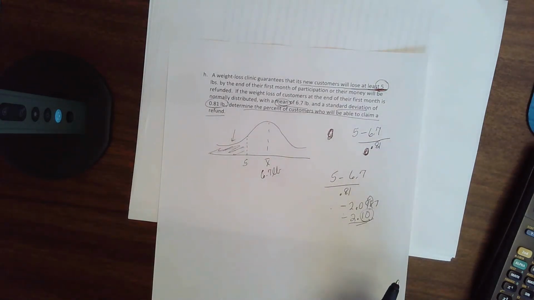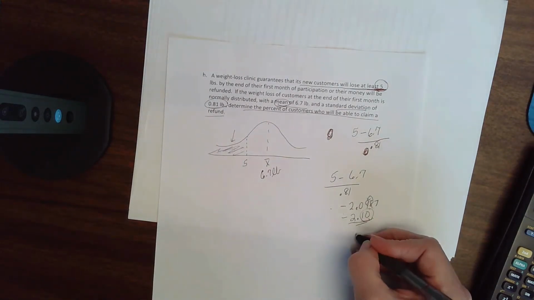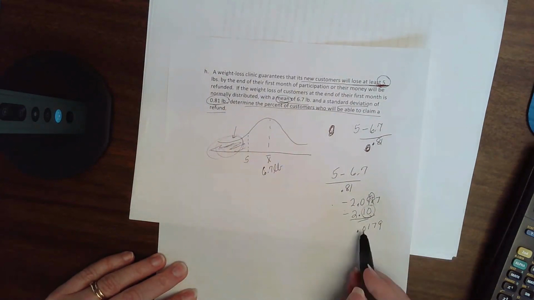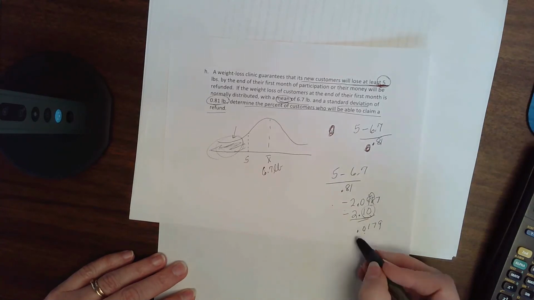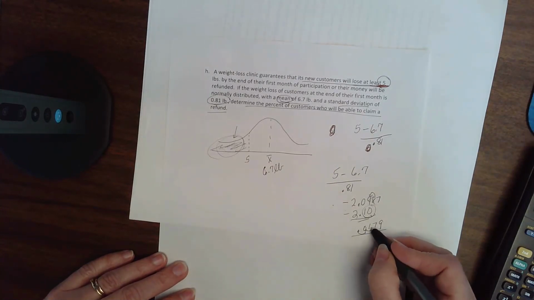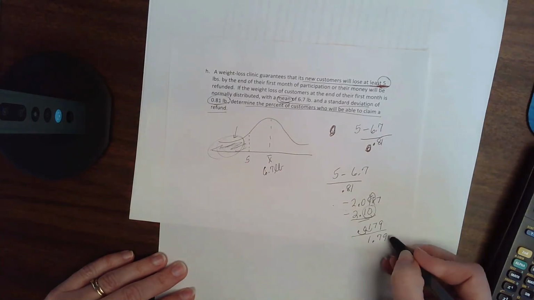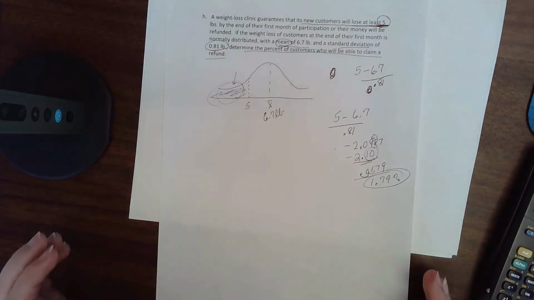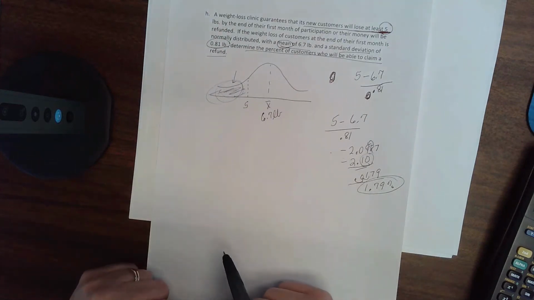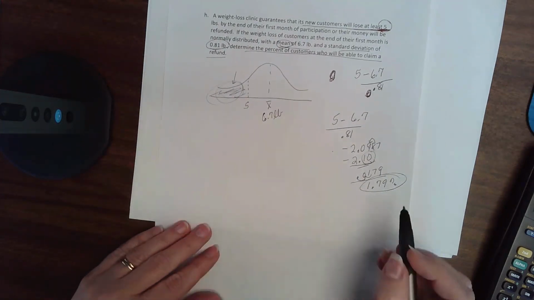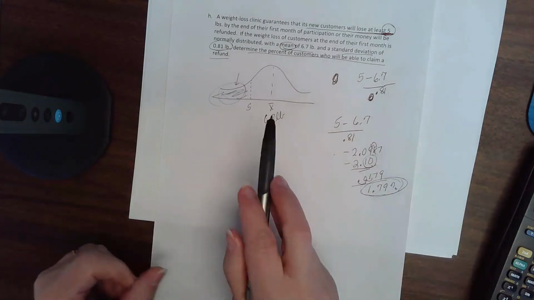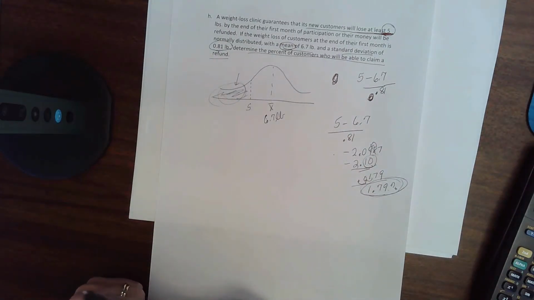So I'll look that up in my chart, and I get 0.0179. That's these people right here. To the left of is what the z-score table gives us. Then we move the decimal to the right, and that'd be 1.79%. Not very many. I don't know that this is real to life or that this really happened, but just theoretically, there would only be 1.79% of the customers, if these numbers hold true to their data, that would actually be able to say, hey, I need a refund.